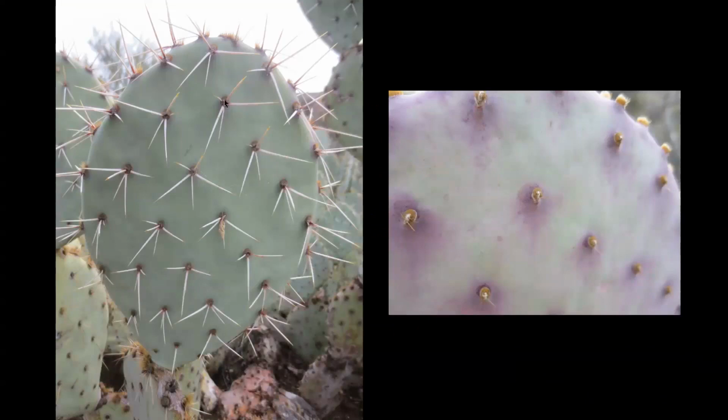This is a prickly pear, and so this structure here would be considered the areole. And we see spines developing from this areole on this prickly pear. We don't really see spines, but if we look closely, we'll see some bristle-like structures referred to as glochids. And those too are developing from that areole tissue.